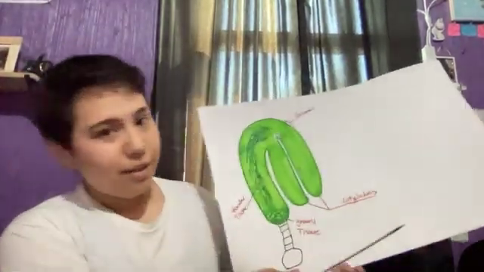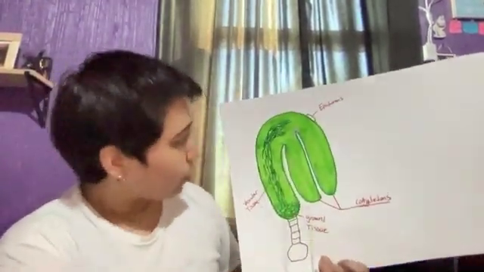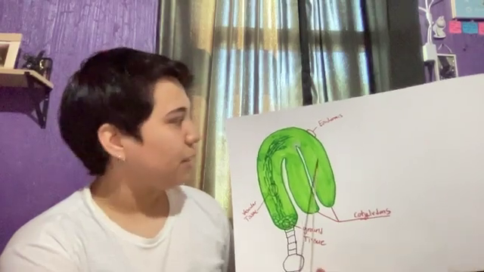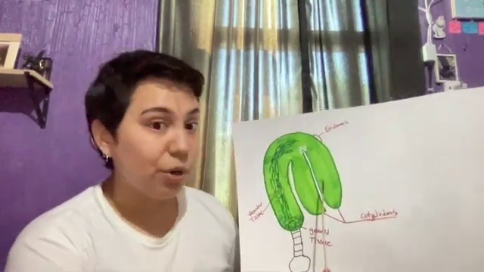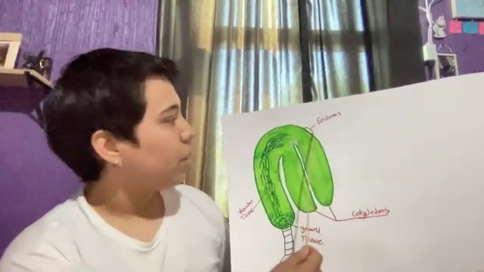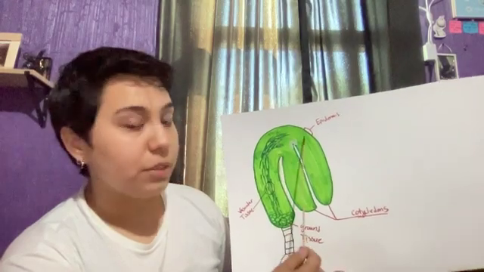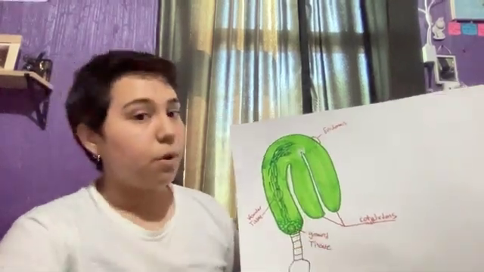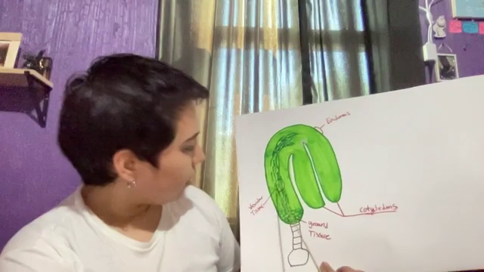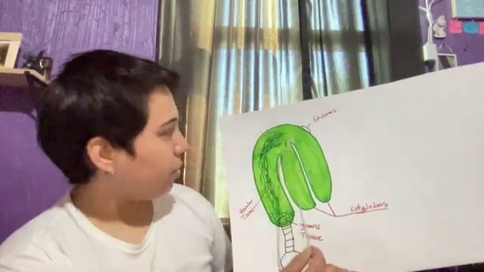And then I have the mature embryo stage on this other piece of paper because it's so big. So here it's basically the final stage of an embryo, where the epidermis starts forming, which is the skin of the embryo. And this is where vascular tissue forms.